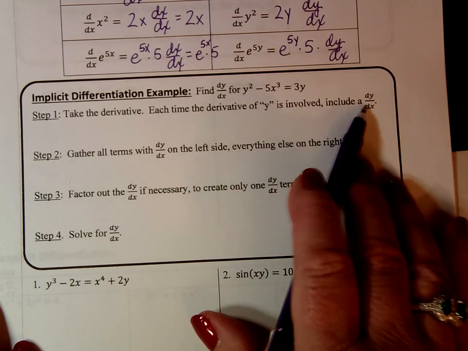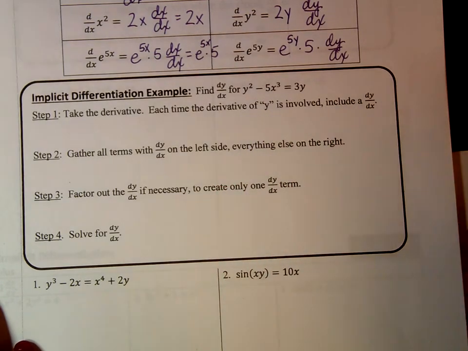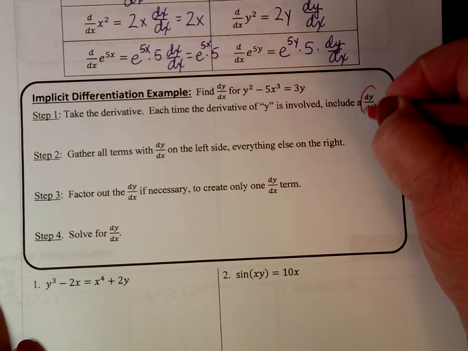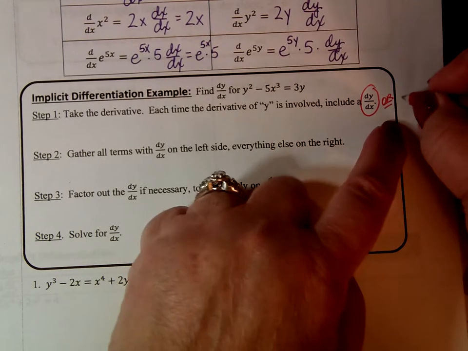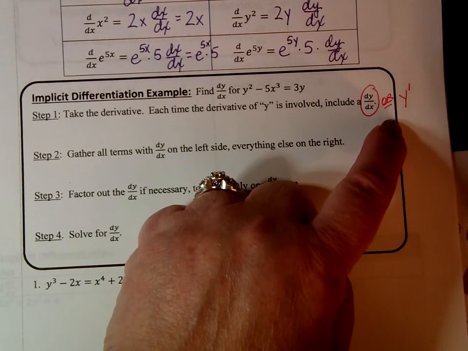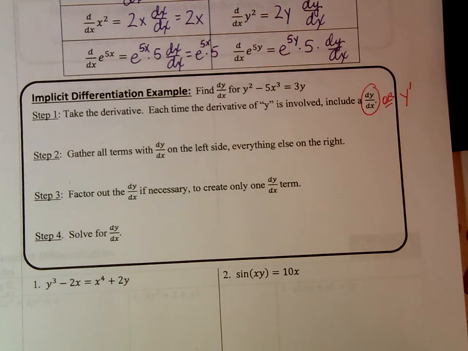So you've got to include dy over dx, or you can use this notation, or what I'm going to use, the same thing, y prime, just because it's less writing. So I'm going to call it y prime. But again, you can use dy over dx, that's fine.